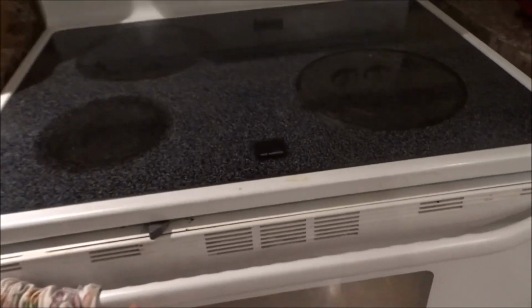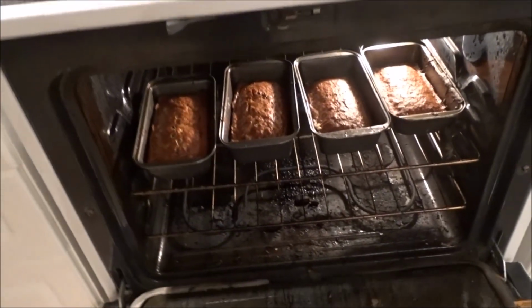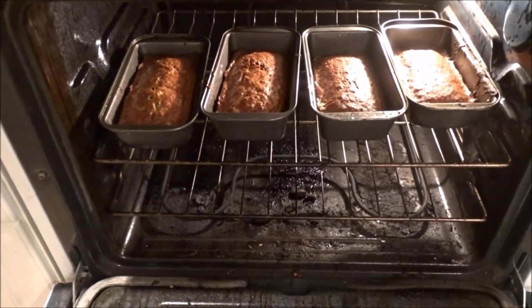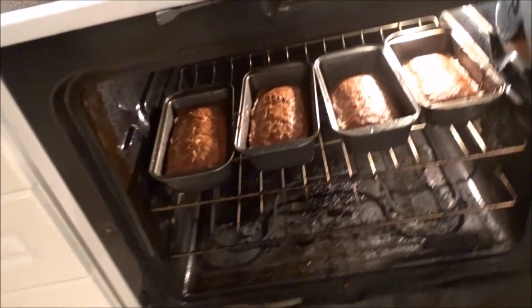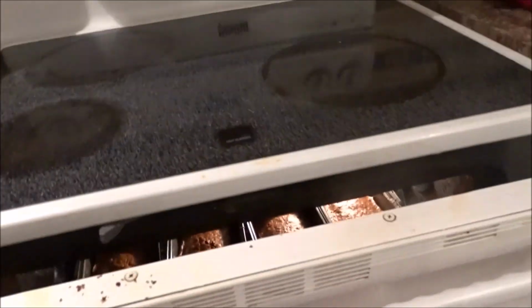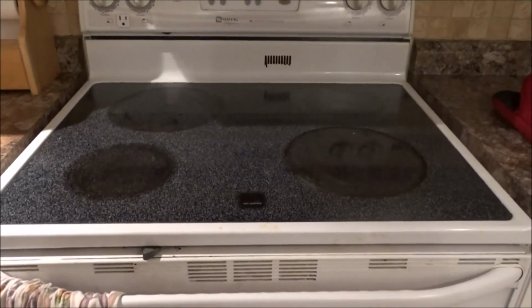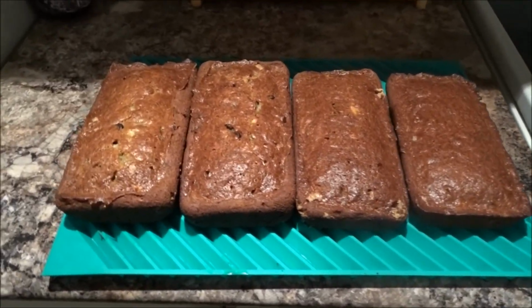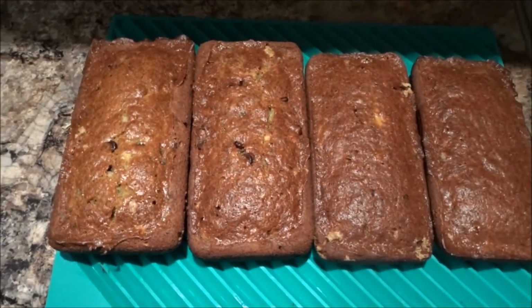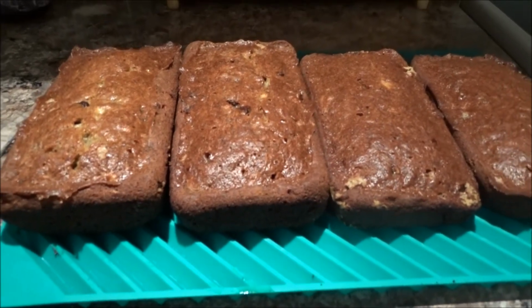Okay, so let's take a look. It's been approximately 35 minutes. Look at that golden brown. I wish you were all here to smell this aroma of cooked banana. Alright, let's see what it looks like when we take them out of the oven. Well, my friends, there we have it. There is our double batch of banana bread.